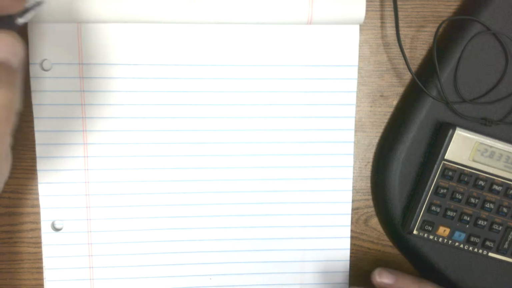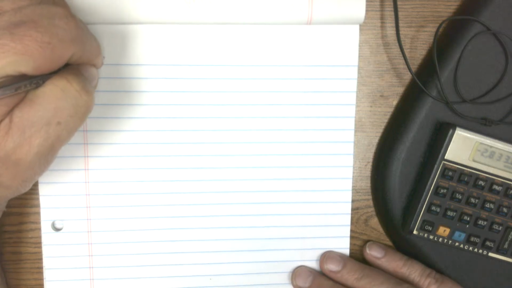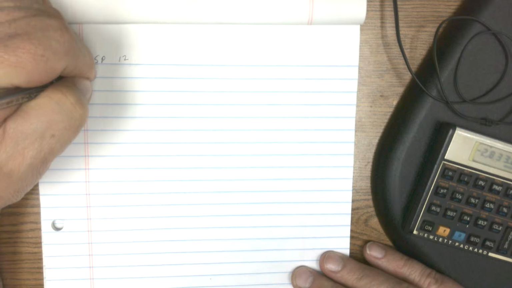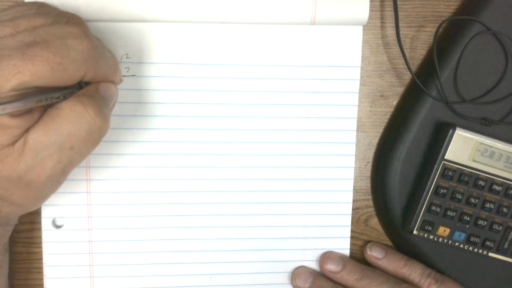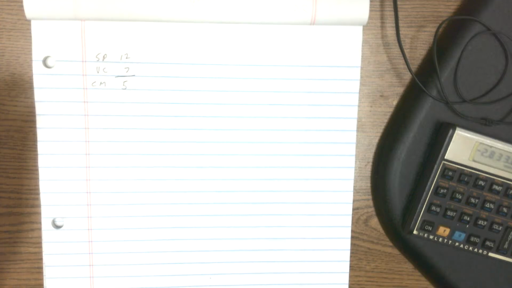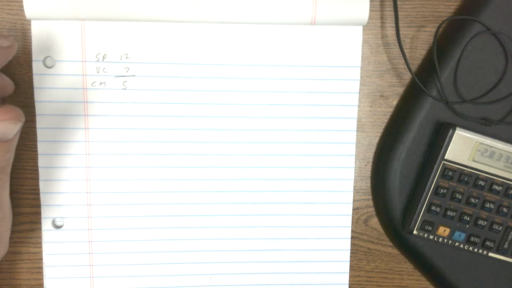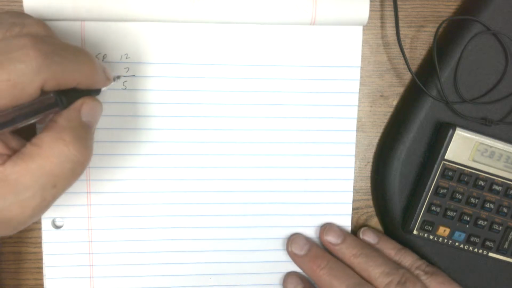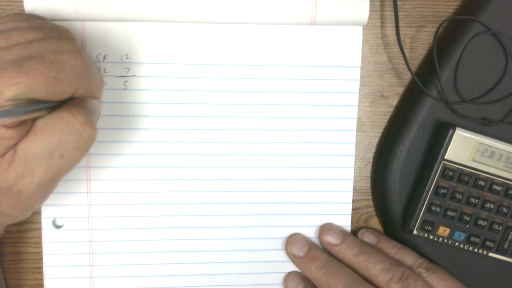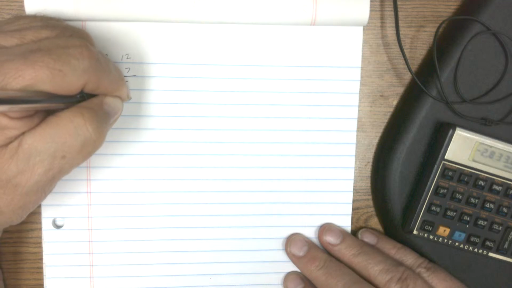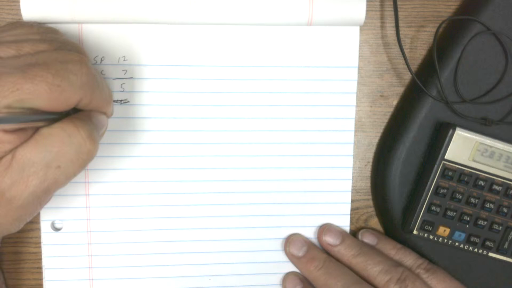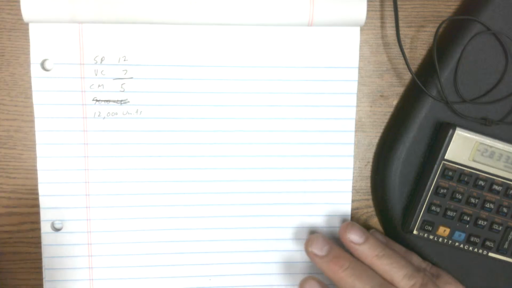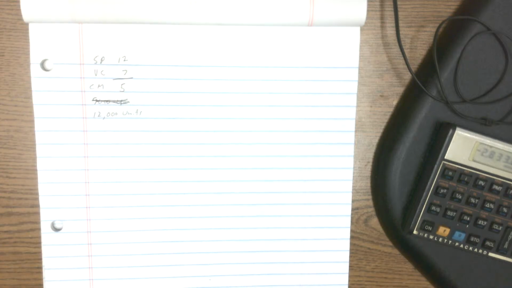So let's go back to our original problem where we had a selling price of 12, variable costs of 7, which gave us a contribution margin of 5. And at this point in time, let's suppose that we were selling 9,000. 9,000 was our break even. Let's say we were selling 12,000 units. So we were making a little bit of a profit there, 3,000 units worth, or 15,000 before tax, right?